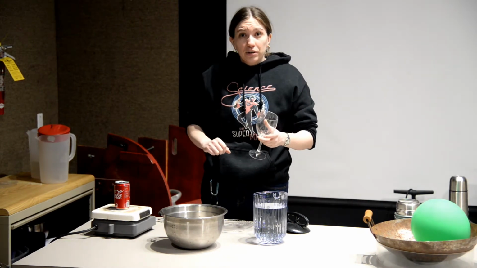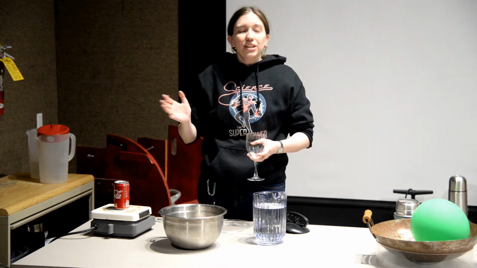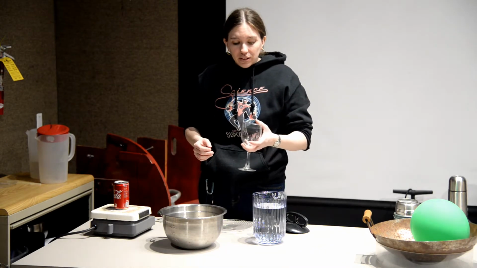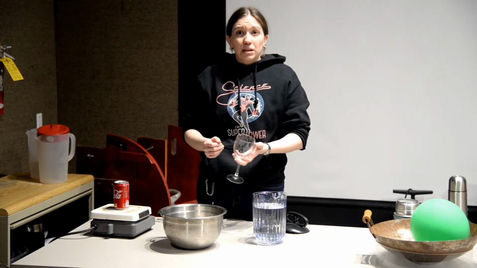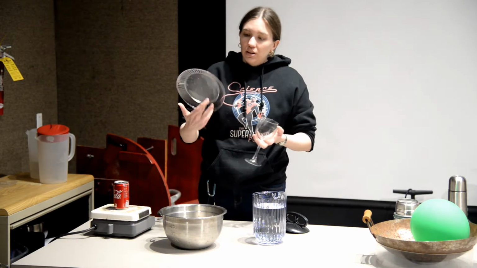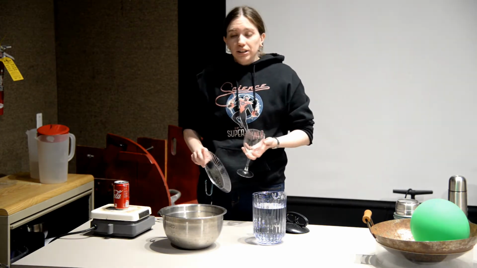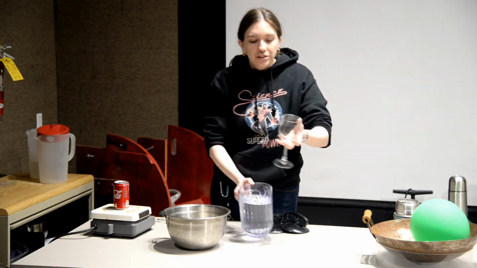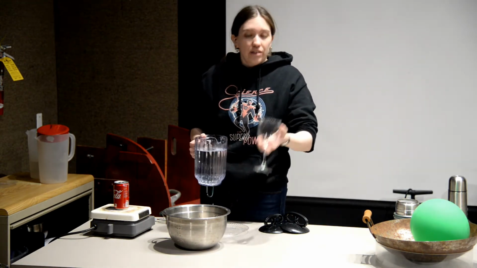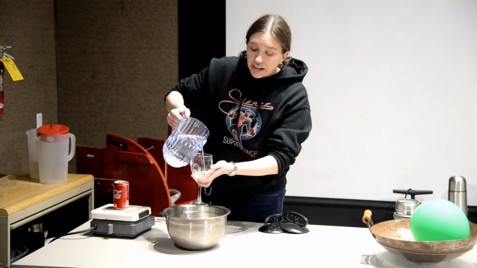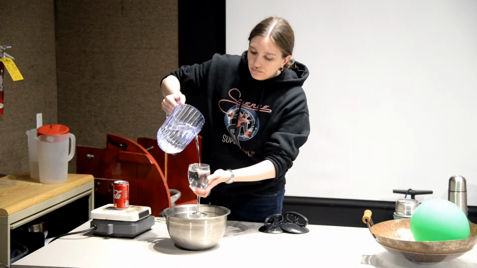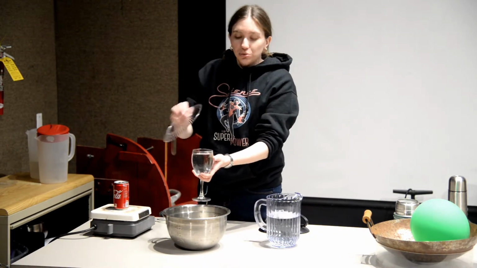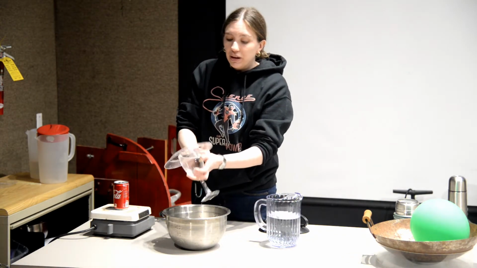To show you air pressure, which you can think of as the amount of air in one area at a given time, we can do a very simple demonstration involving a cup, a plate, some water, and I recommend a bowl. This cup is currently full of air. We're going to replace some of that air with water. And I'm now going to trap that air in between the cup and this plate.